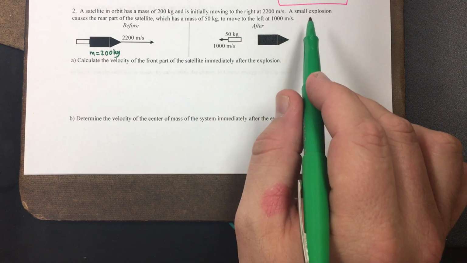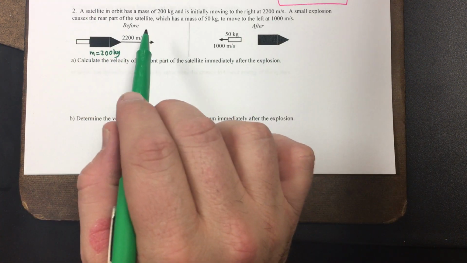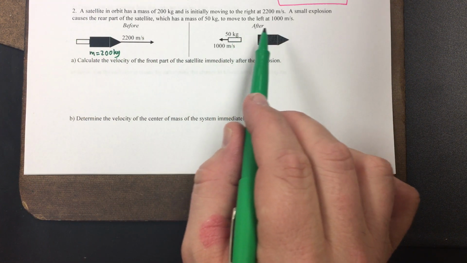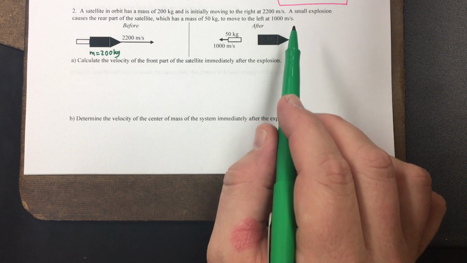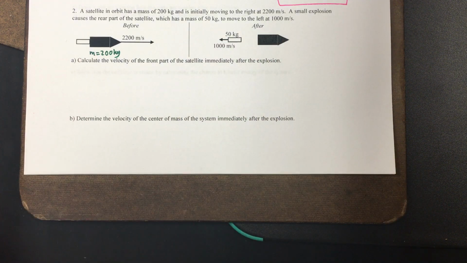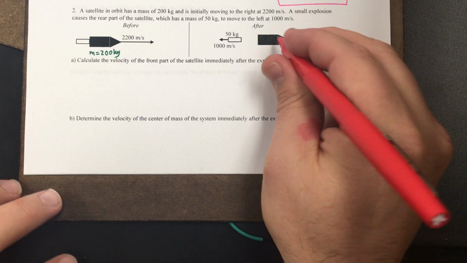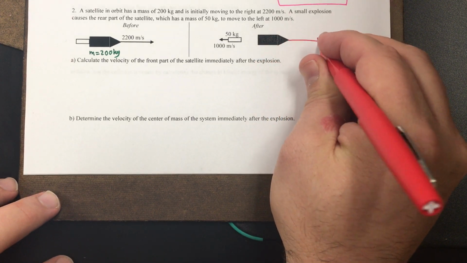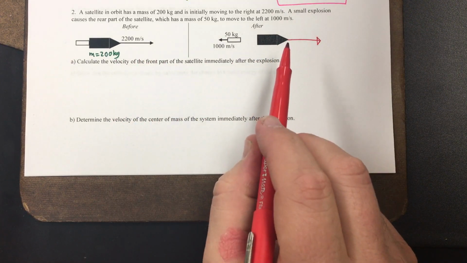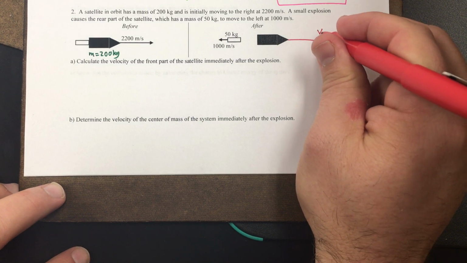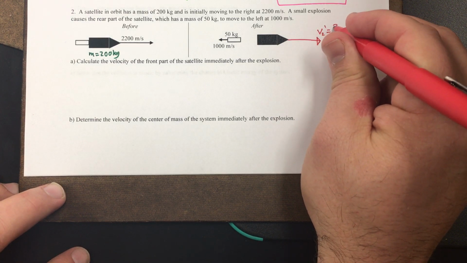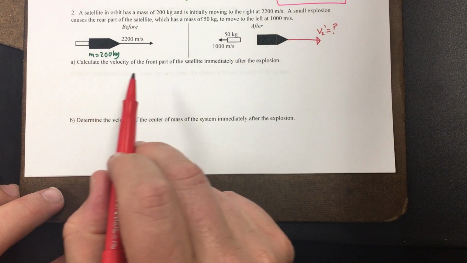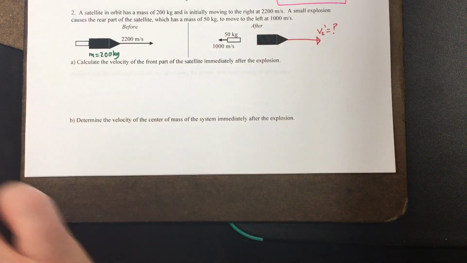Then we blow it up with a small explosion, which causes the rear part right here to move backwards at 1,000 meters per second. We want to figure out what the forward part of the rocket or satellite is doing. So my guess is that it's going to speed up going to the right. And again, I'm going to call that V2 prime. And that's the first thing that I'm asked to figure out, the velocity of that part of the satellite.